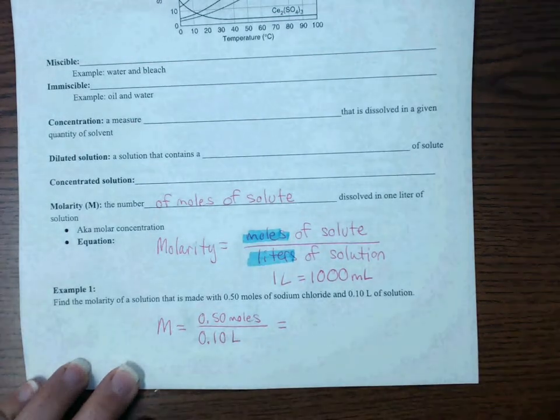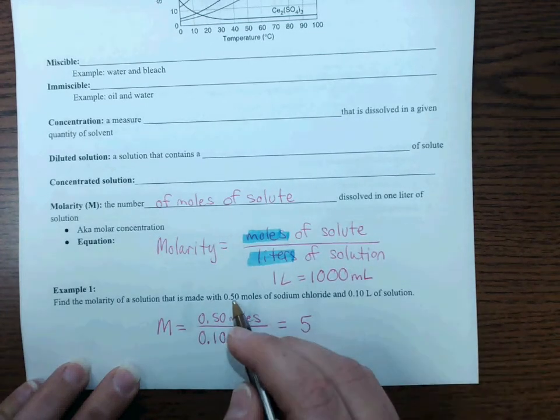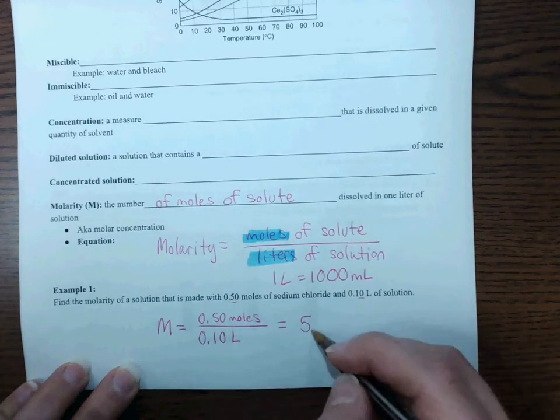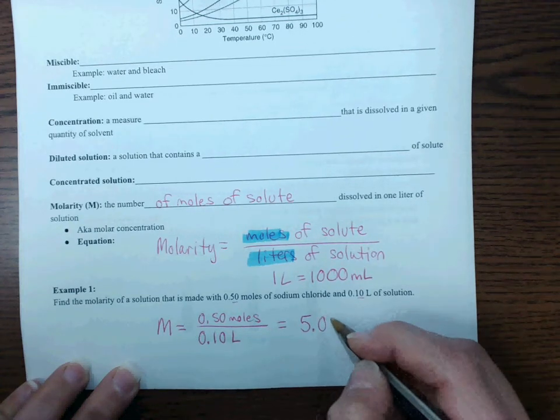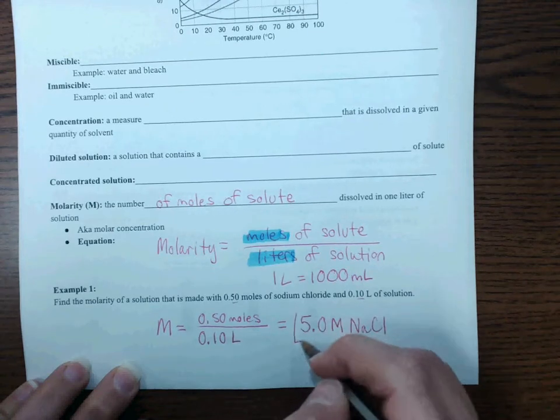So 0.5 over 0.1 is just 5, and we have 2 significant figures. So this would be a 5.0 molar solution of our sodium chloride.